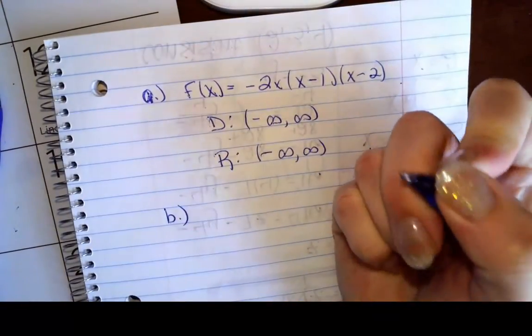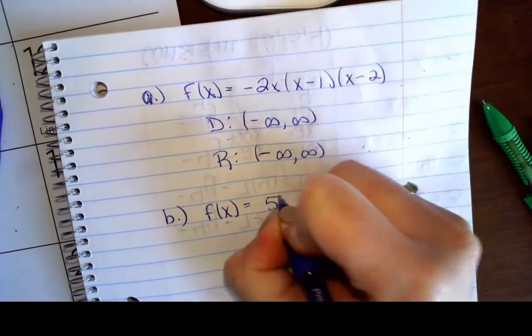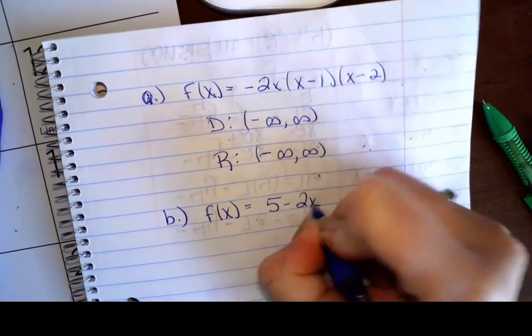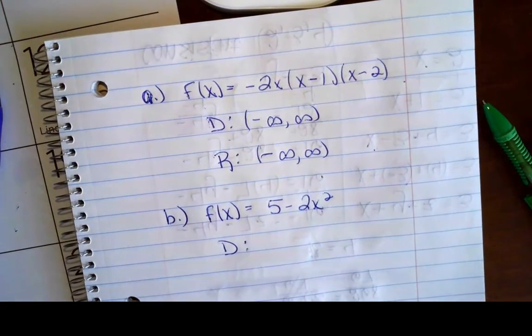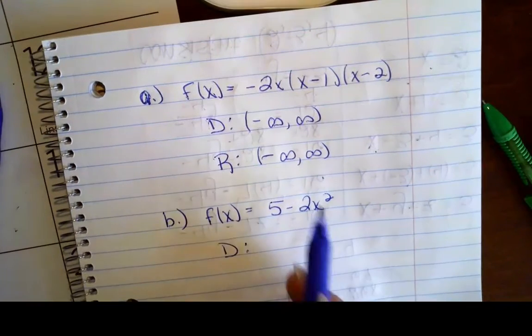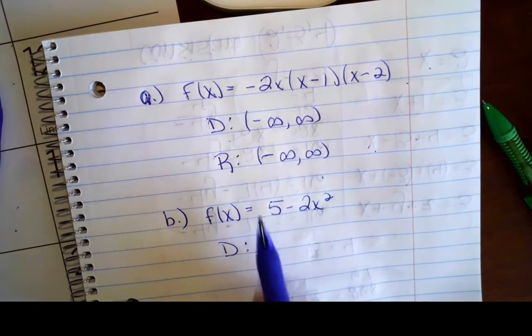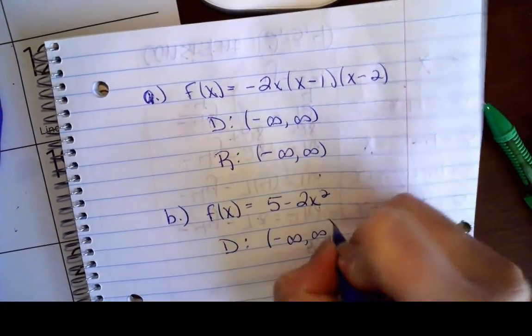We have f of x is going to be 5 minus 2x squared. So my domain for functions is going to be all real numbers unless I see variables in denominators, unless I see variables under even roots. I don't see denominators with variables, and I don't see even roots. My domain is all real numbers.